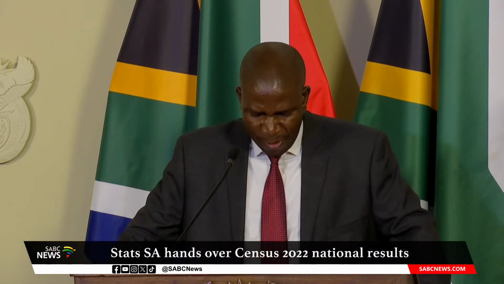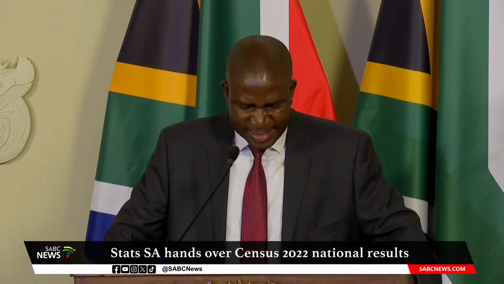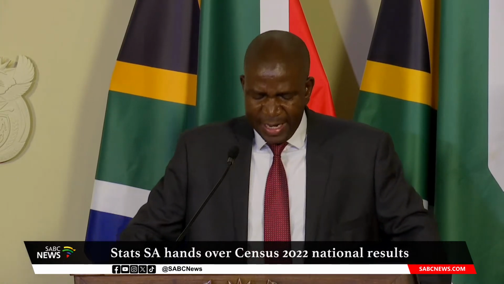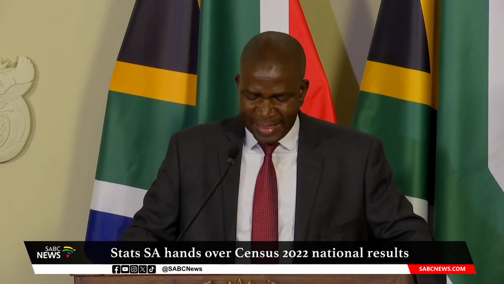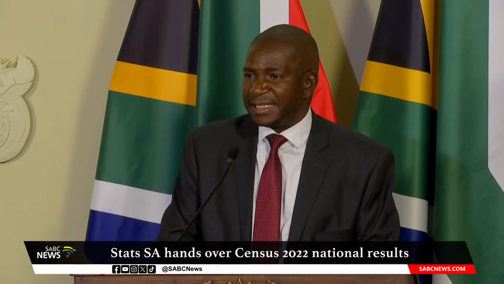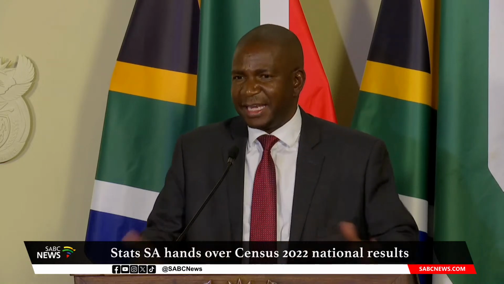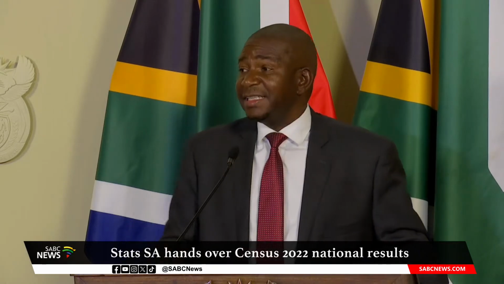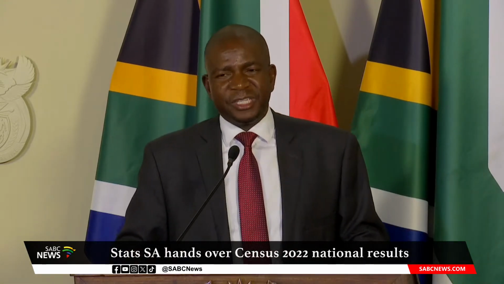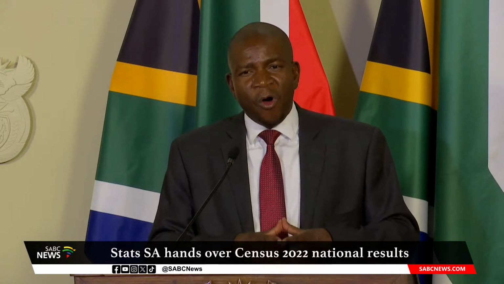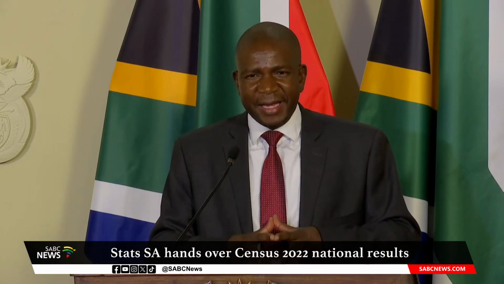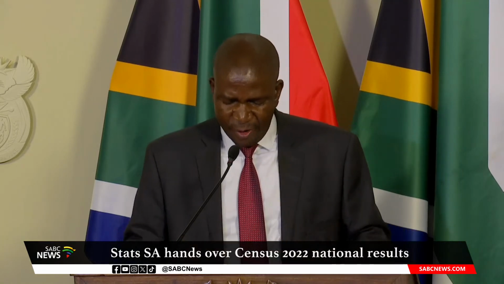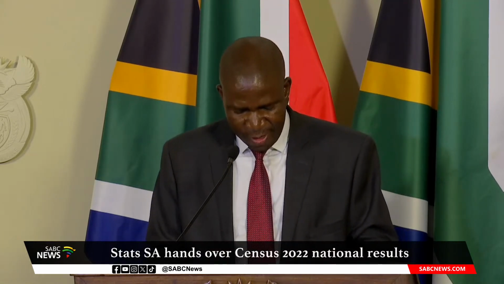Tshivenda, sitting at 2.5%, mainly in Limpopo. isiNdebele, 1.7%, mainly in Mpumalanga. Sign language is 0.02%, and other, we can see 2.1%. These are those that speak languages other than the main languages we speak in South Africa. But we can see the gray colors in the provinces. It's where 2 or more languages were staking their claim and there was no outright dominance. And we can see in other parts of our country where they are showing.